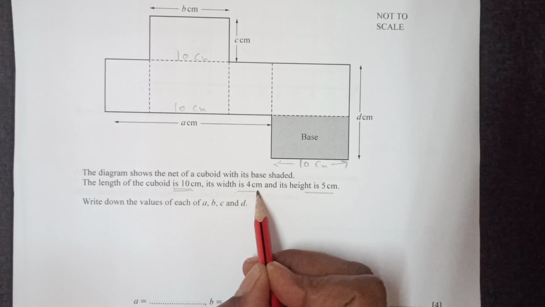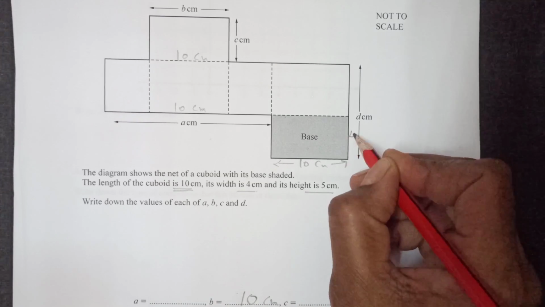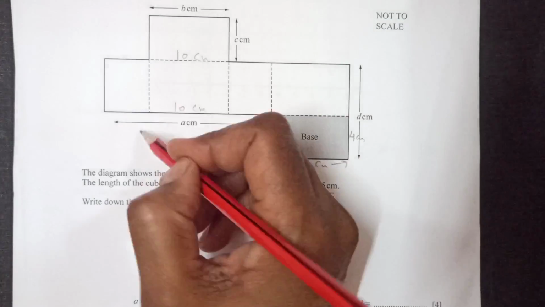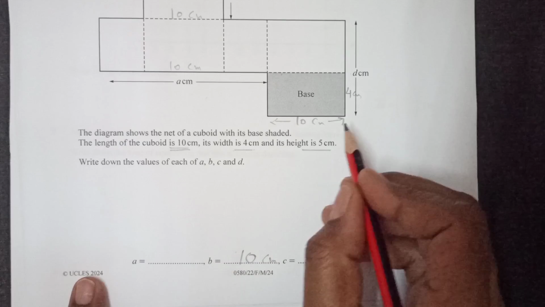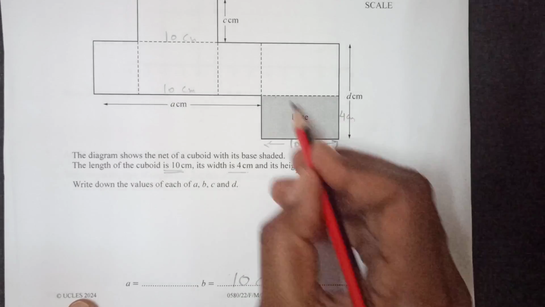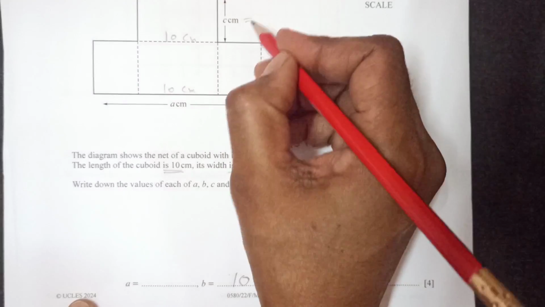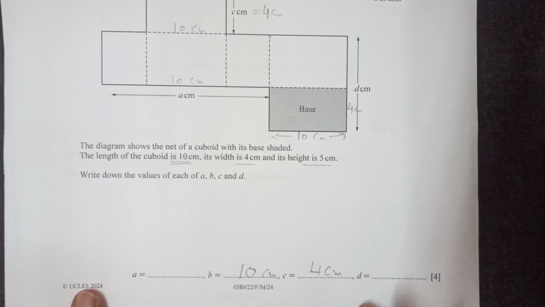Now the width is 4. So width here is this one. This is width, which is 4 centimeters, right? So if this is 4, all these are going to be 4. So width is 4 centimeters, which is equal to C here. So C is 4 centimeters.